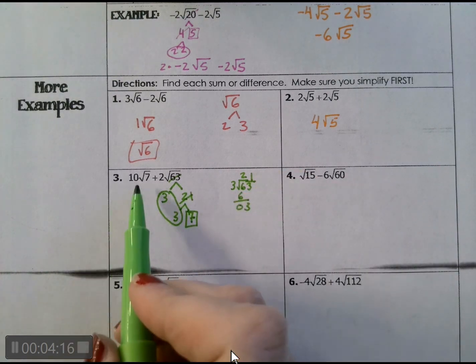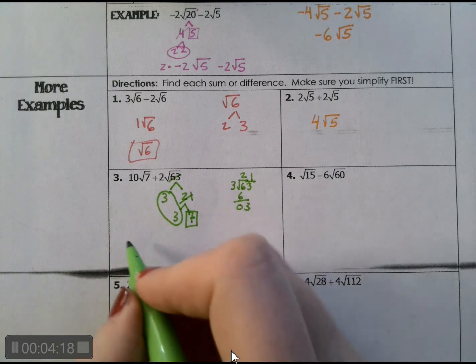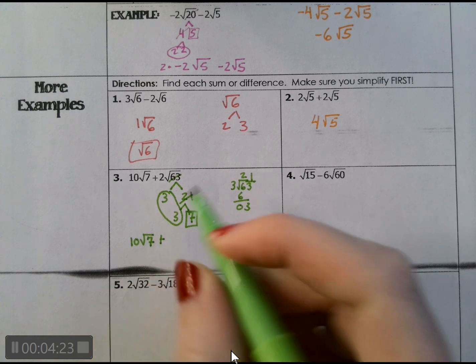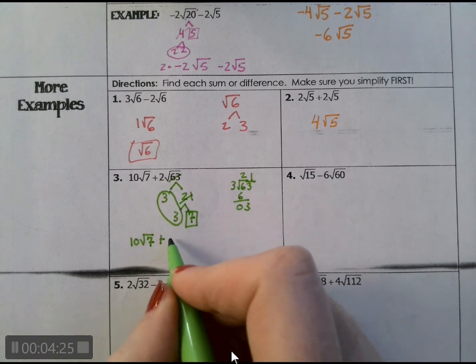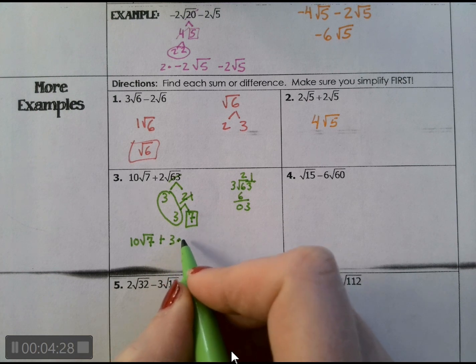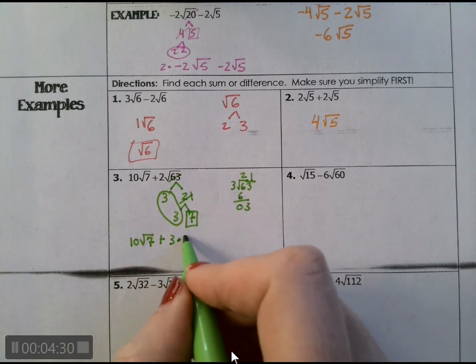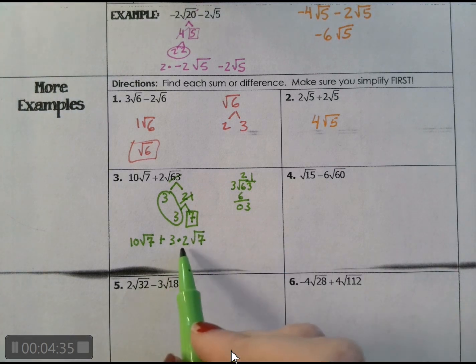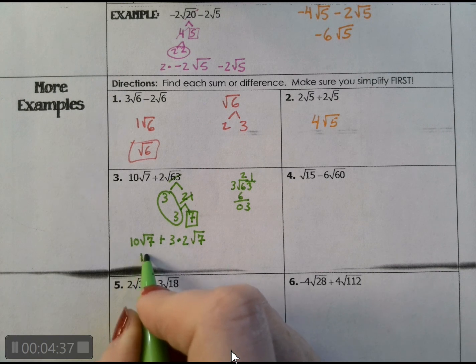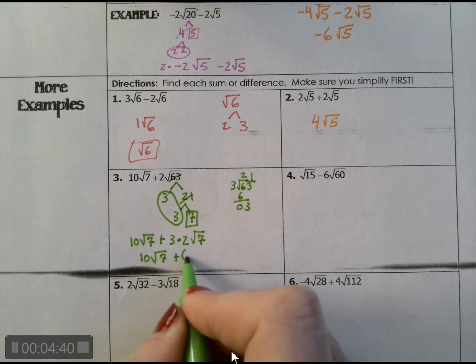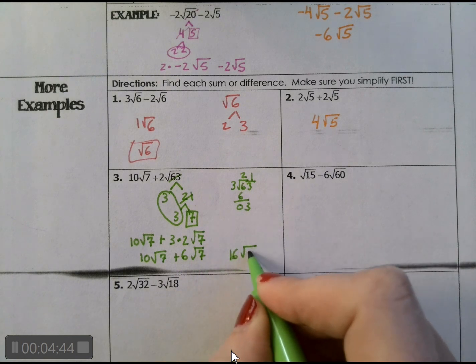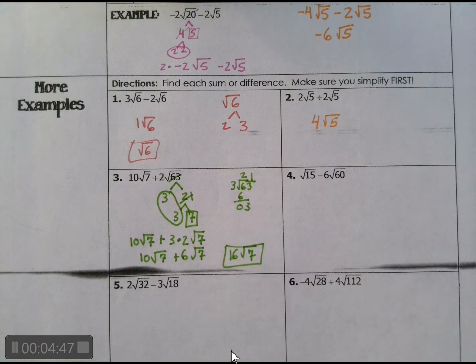Since we couldn't do anything with the 10 square root 7, I'm just going to write it down. And then we have a pair of 3's, so that's going to go on our outside. And we're going to multiply it times our 2. We're left with square root 7. So then we need to simplify this. So we have 10 square root 7 plus 6 square root 7, which is going to give us 16 square root 7, because 10 plus 6. Alrighty, let's try number 4.